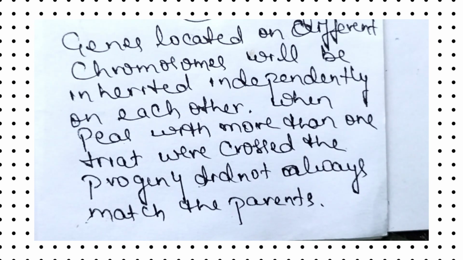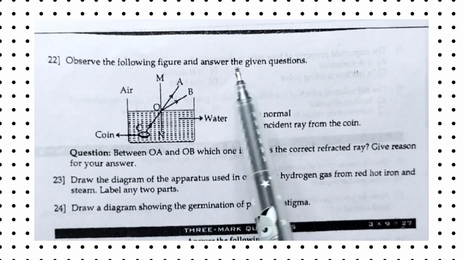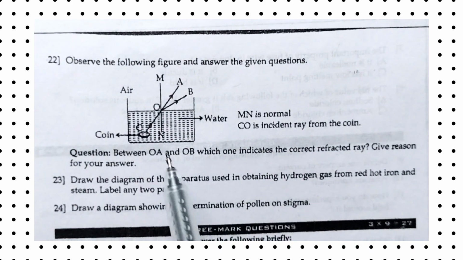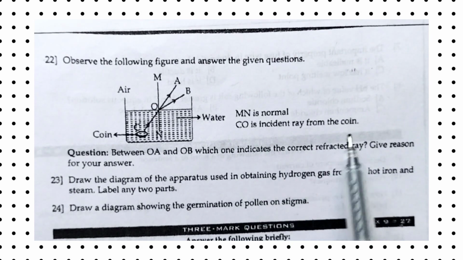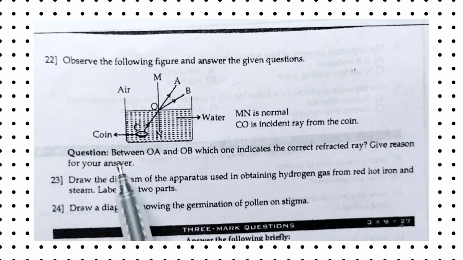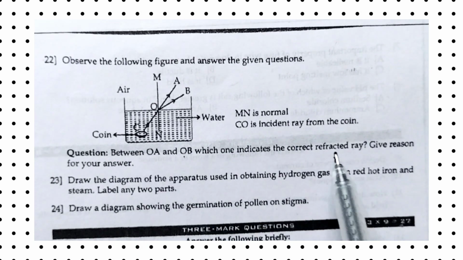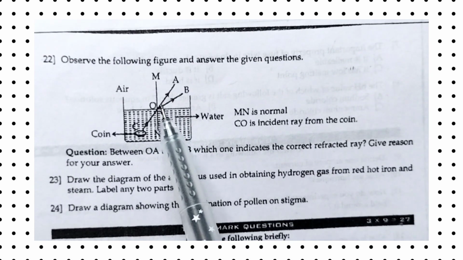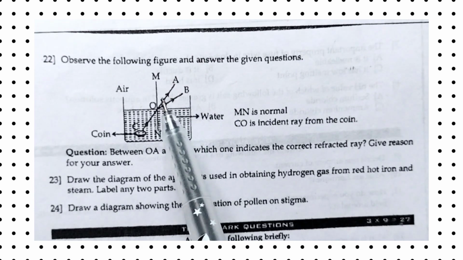Now let us move to the 22nd question. Here in the 22nd question, observe the following figure and answer the given question. So this is the figure they have given. In this figure, Mn is normal, CO is the incident ray from the coin. Now the question is, between OA and OB, which one indicates the correct refracted ray? Give a reason for your answer.